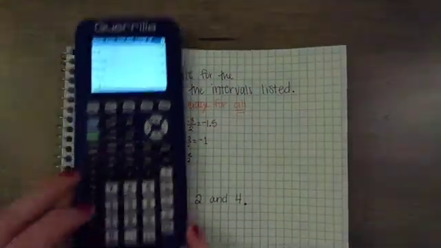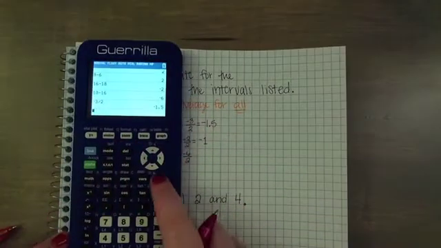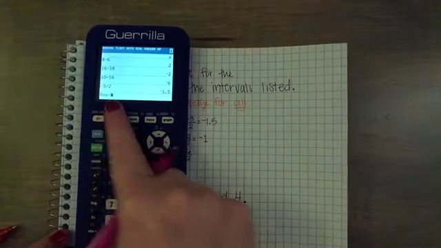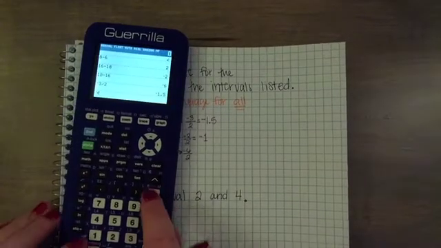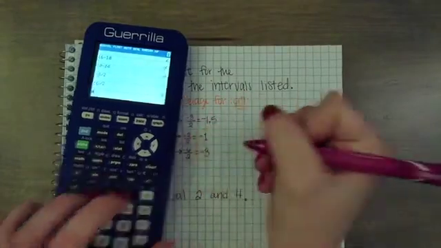Negative 6. Remember, the negative on your calculator is this button right here. So when you're dividing, don't hit this subtraction sign or it'll put ANS for answer. Minus, you would want to do negative 6 divided by 2, which is negative 3.